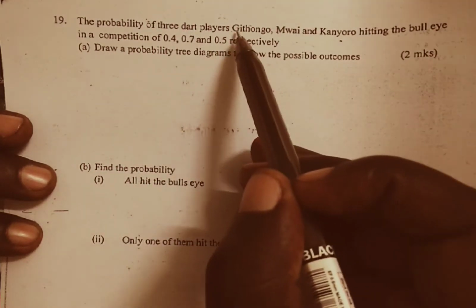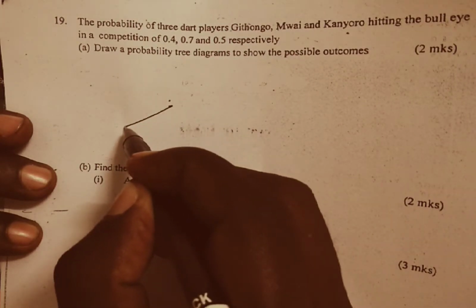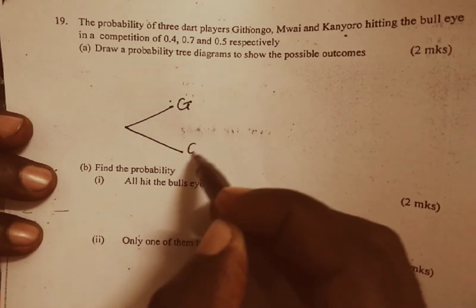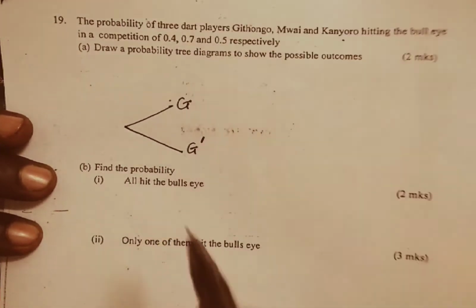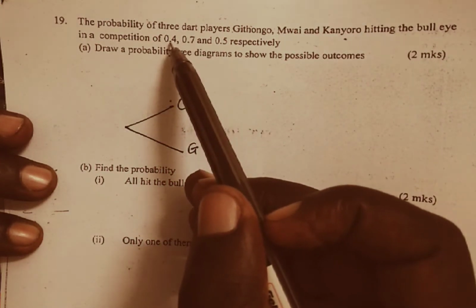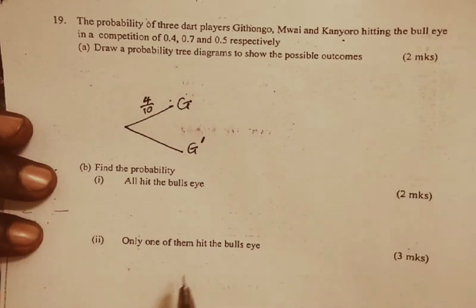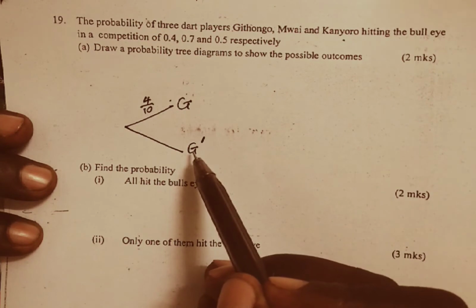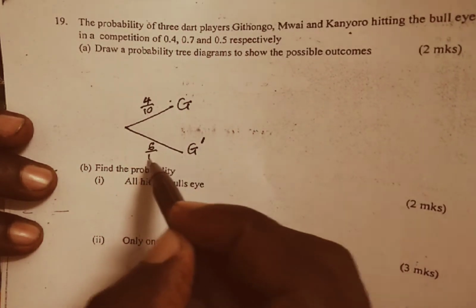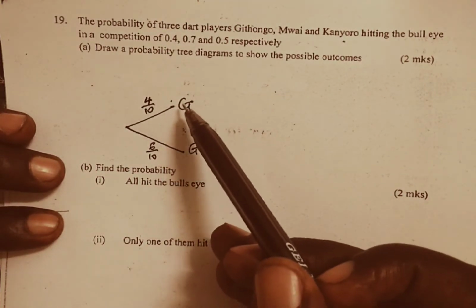We have the first player, who is Githongo here. We have Githongo hitting. There is also a probability that Githongo will miss the bull's eye. The probability of hitting is 0.4, which translates to 4 out of 10 as a fraction. The probability of him missing is the remaining to make it 10, which is 6 out of 10. So that is Githongo.